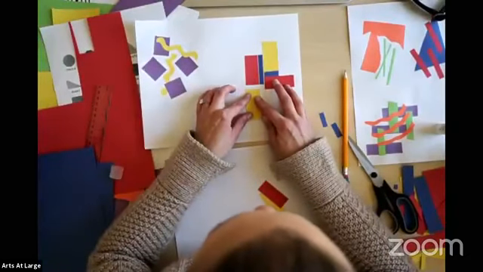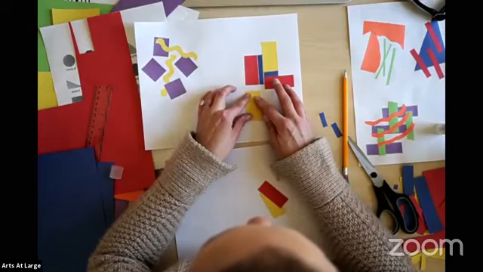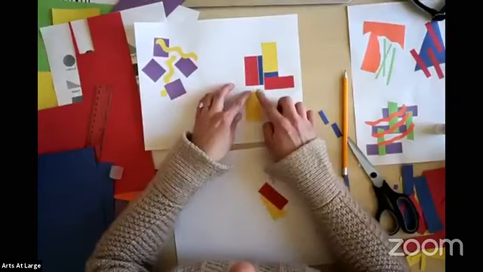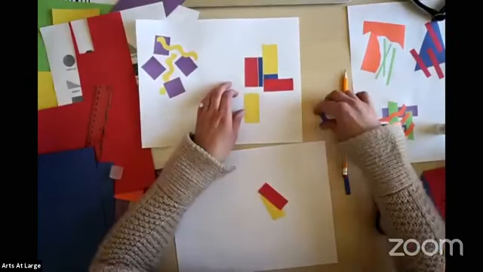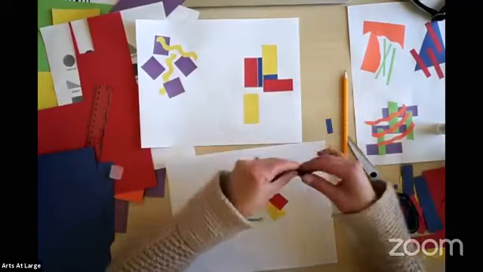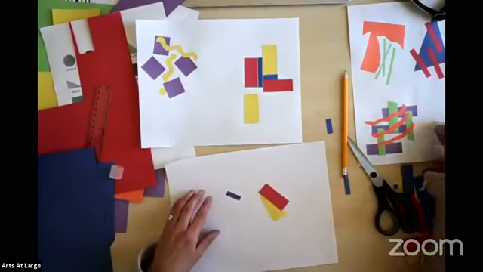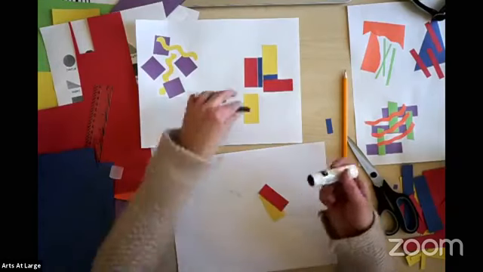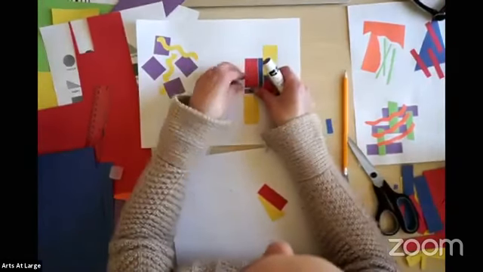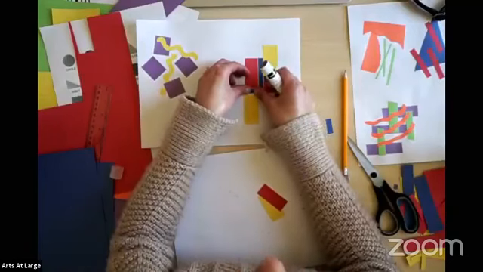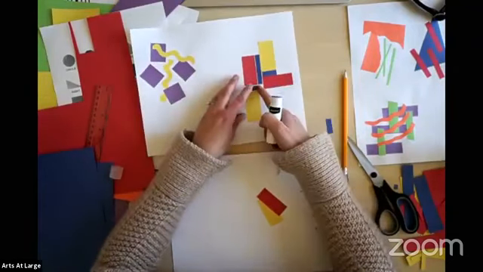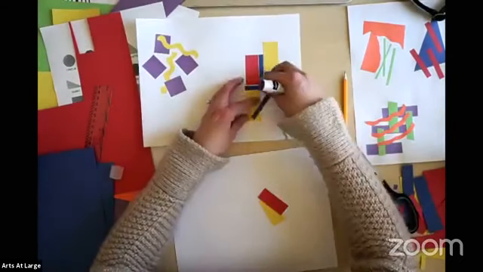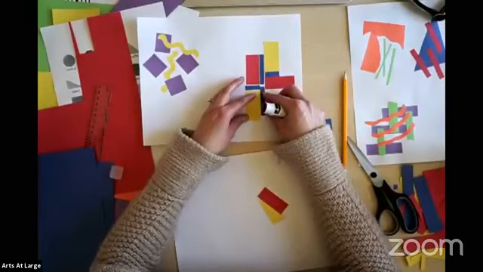So I'm gonna put a little white space in there for our blue line. Our blue line in there. And I'm leaving some room here because we want to put our other 2-inch line there. Like that.